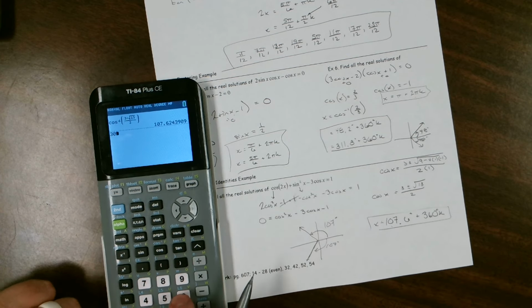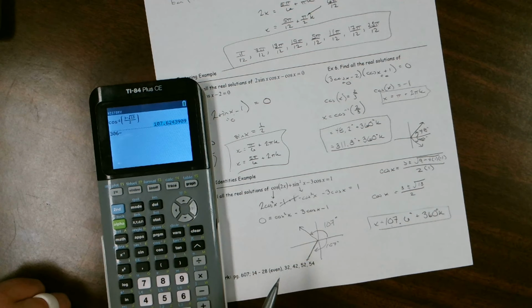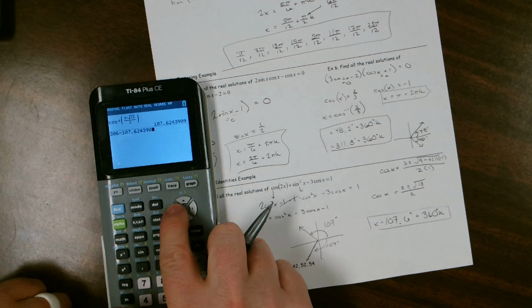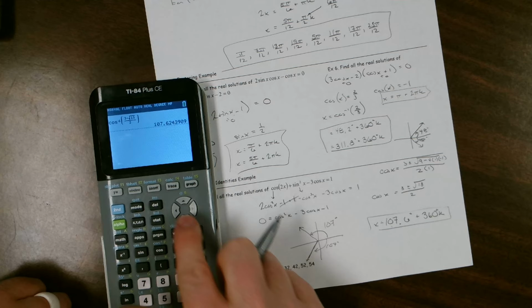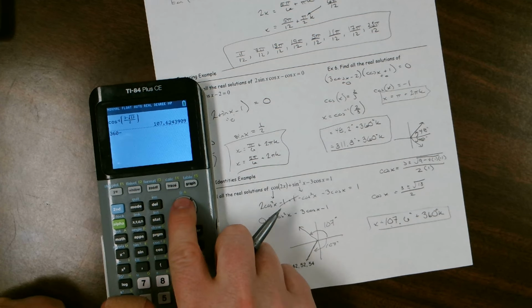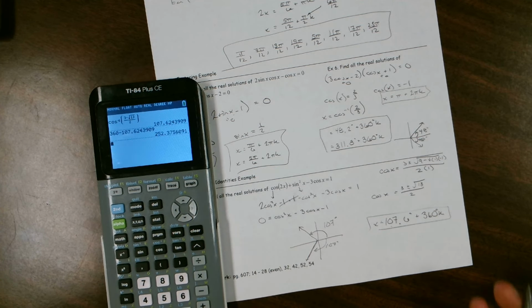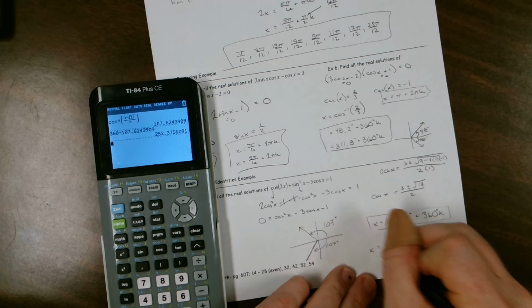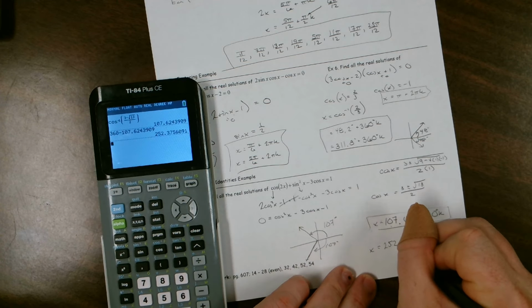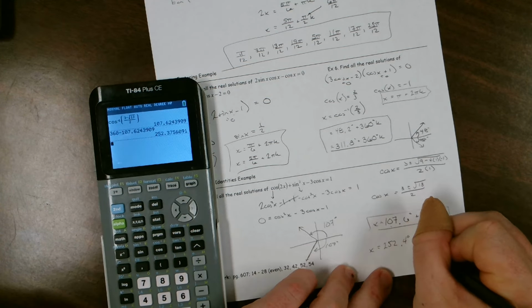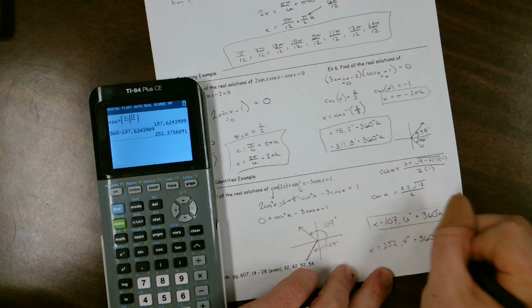So that's what I'm going to do on my calculator: 360 minus that number, and our second answer is 252.4 degrees, repeated every 360 degrees.